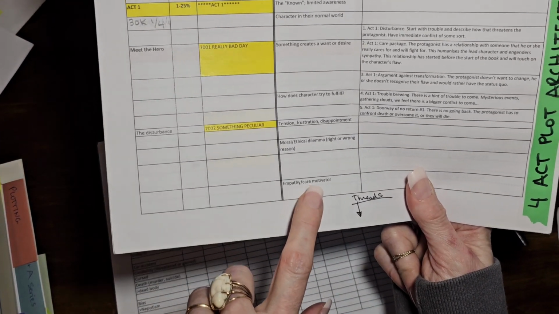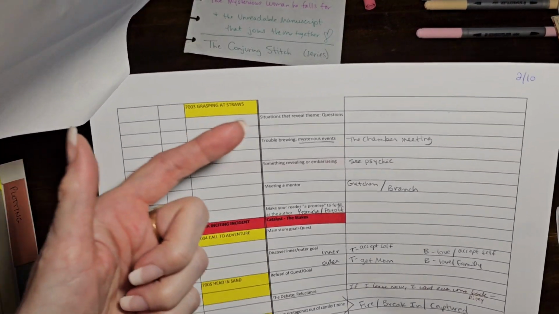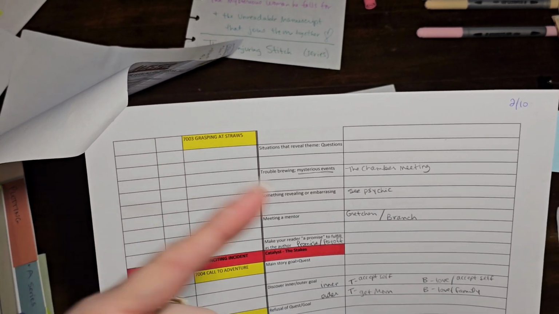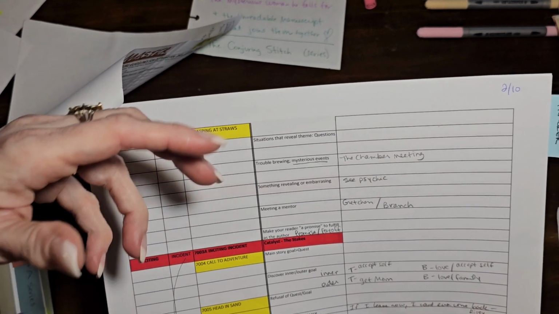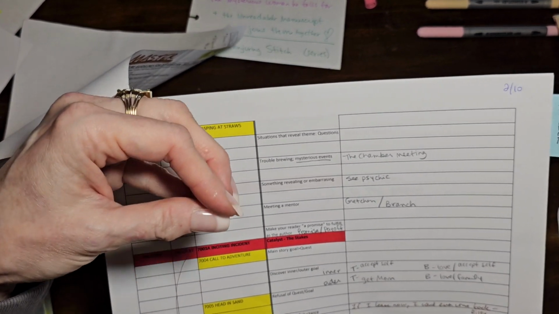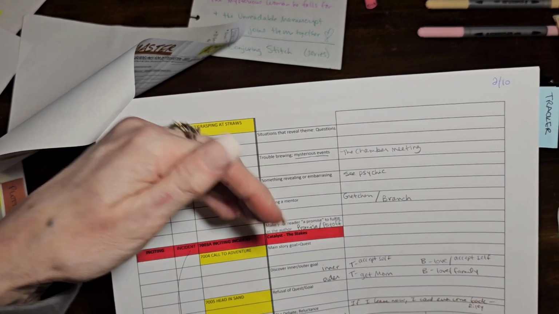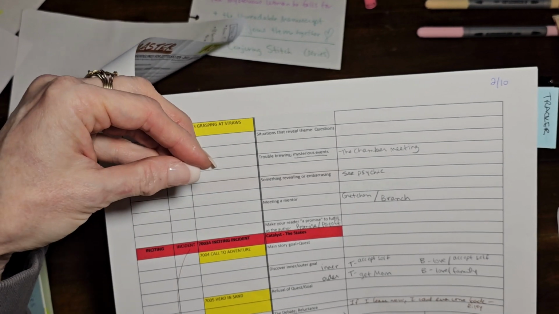I've got the empathy or the care motivator. This is where you establish why readers are rooting for your character because they like them. Situations that reveal the theme of the story. Also situations that answer the dramatic question. Remember, every story inherently should have a good dramatic question. Will this character beat the odds? Will these characters meet and fall in love? That's your basic dramatic question, and it drives the story.